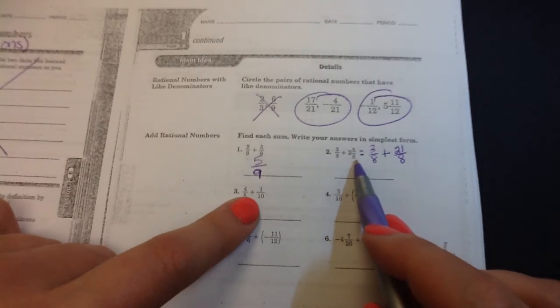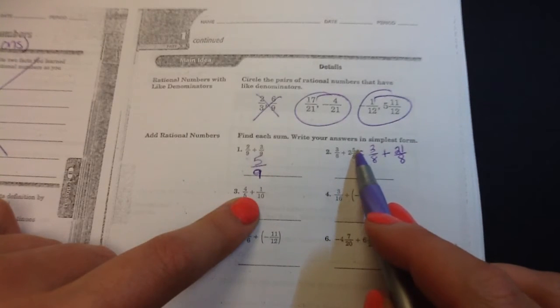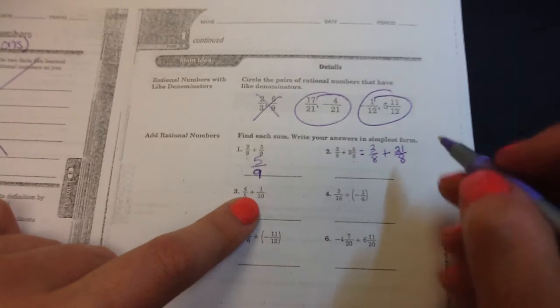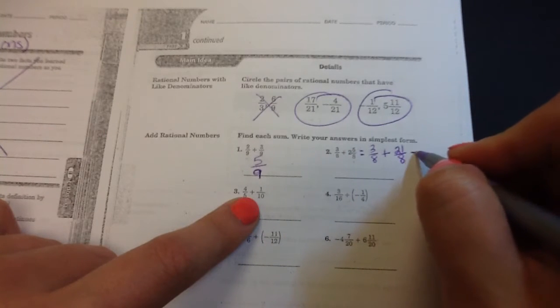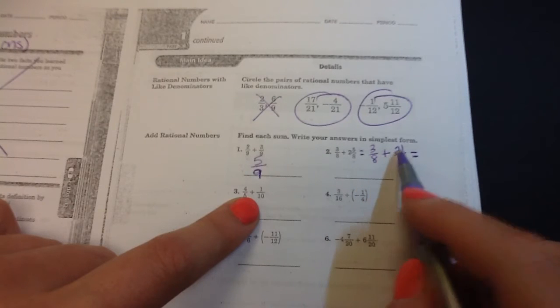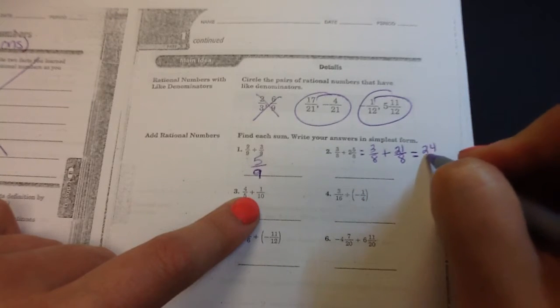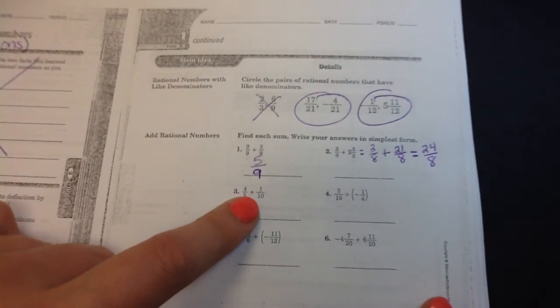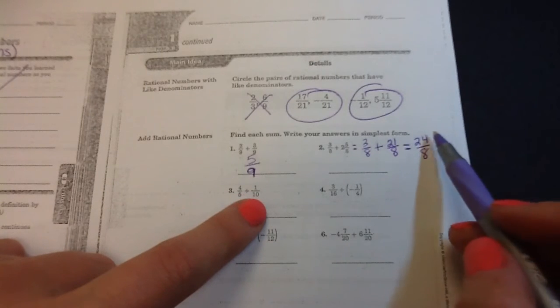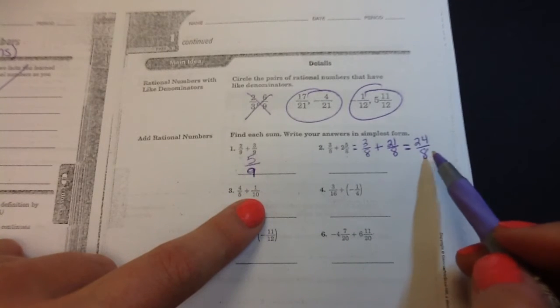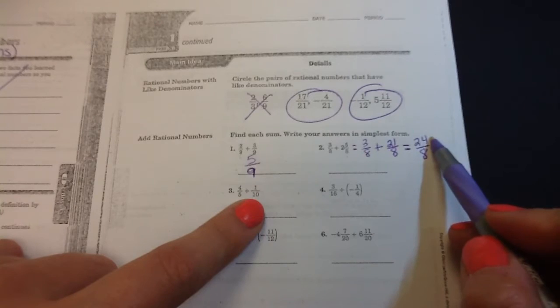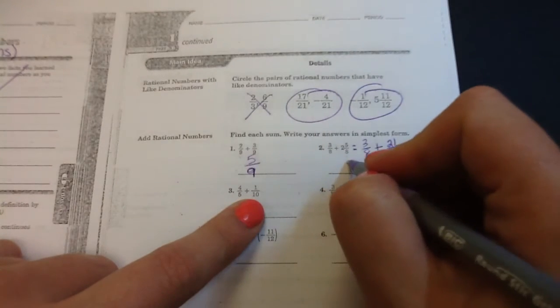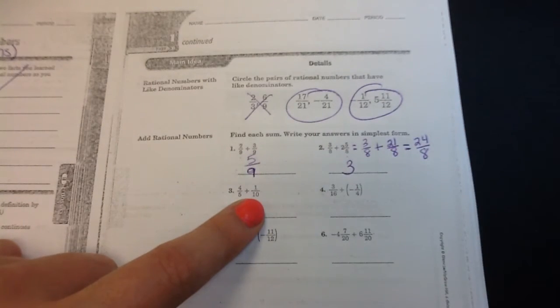So again, 2 times 8 is 16, plus 5 is 21. 21/8. And if we add those together, 3 plus 21 is 24 over 8. Now that's not in simplest form, right? This is still an improper fraction, so we have to think how many 8s go into 24? Well, that's 3. And there aren't any left over, so my answer is just 3.